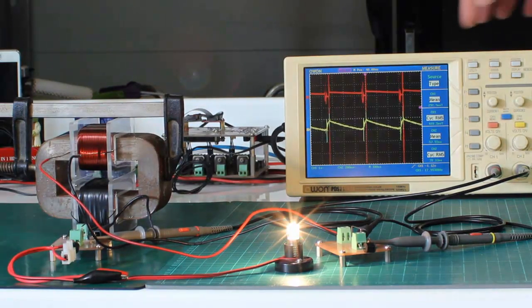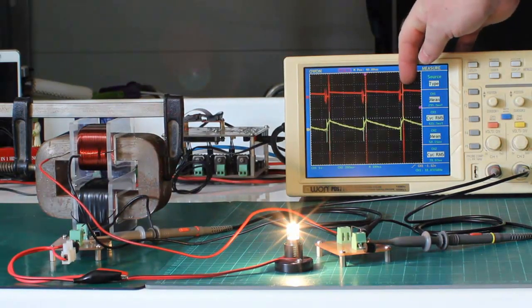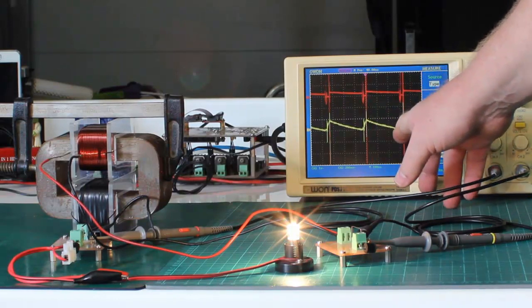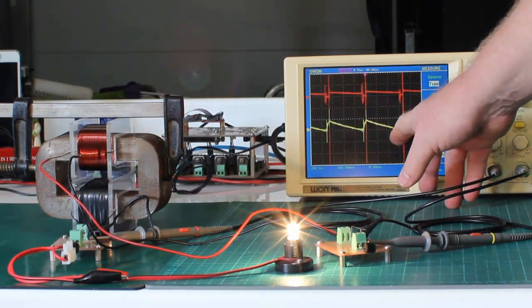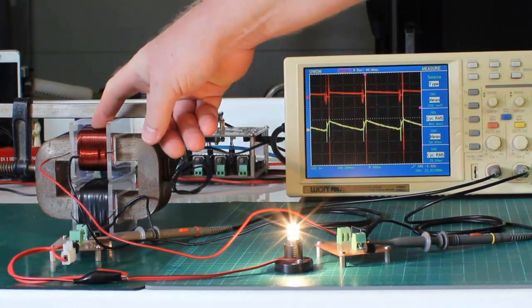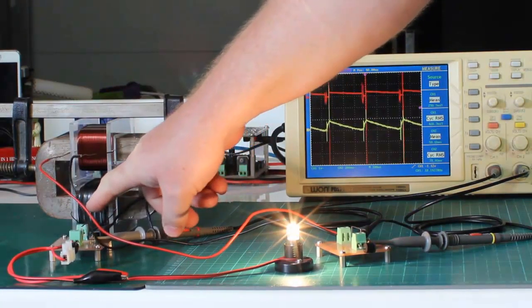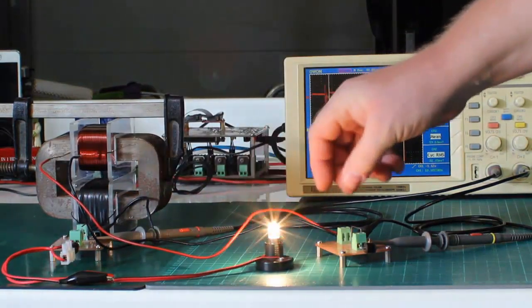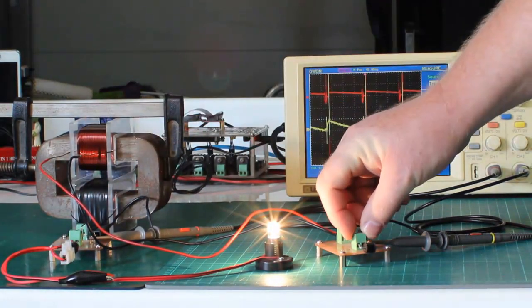The input coil is only on 10% of the time. All the rest of this falling current is due to the coils interacting together. So this coil here and the coil down there, the light's being powered from this coil over here at the moment. All we have is a diode on that coil.